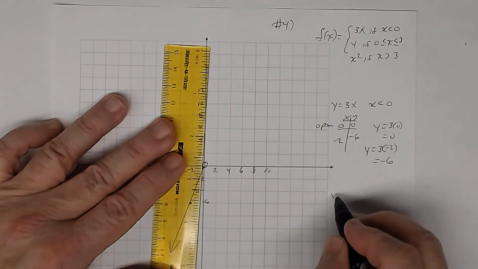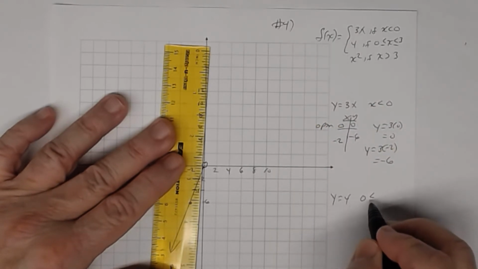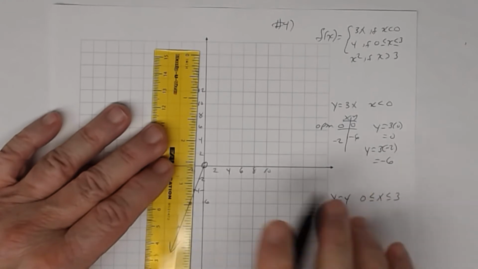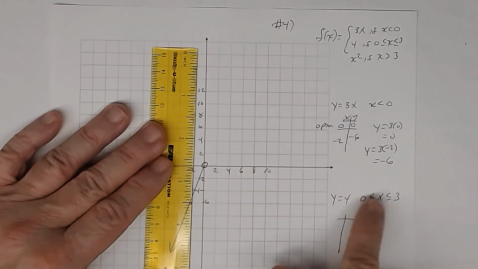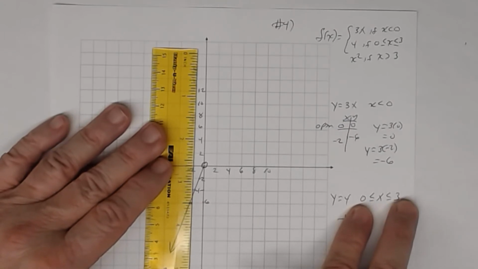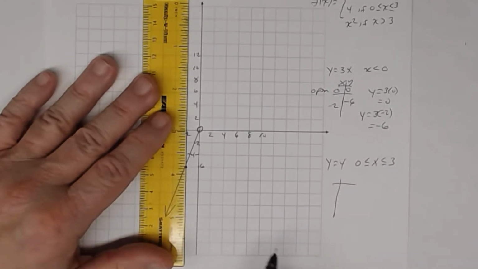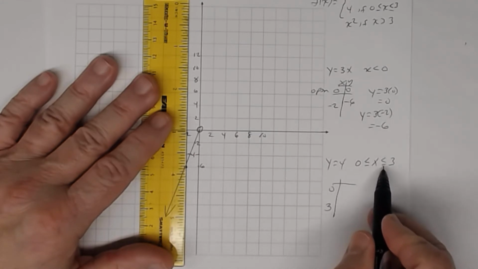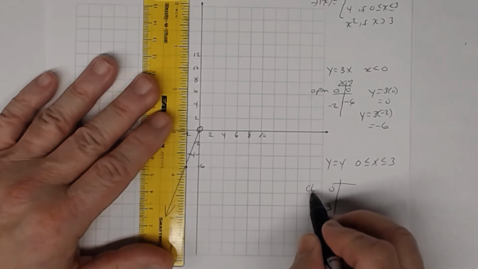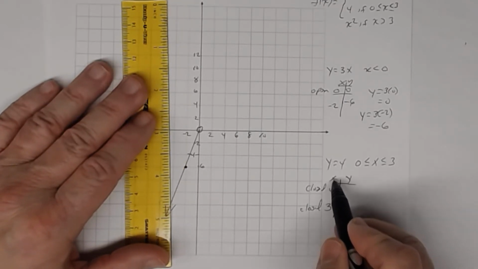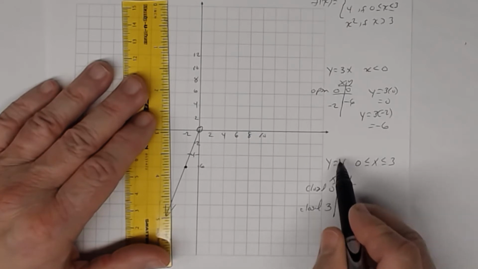So y equals 4. And then my restriction is 0 is less than x is less than or equal to 3. All right. Now remember, y equals 4 without the restrictions is a horizontal line, right? It's a horizontal line, but there's a restriction, and there's a lower bound and an upper bound, so it's actually a segment. And you're going to see what I mean by that. So if x is 0, you're going to use 0 and you're going to use 3. Notice both of those have equal symbols, right? So both of those are closed. So closed, closed. Okay? If x is 0, this says that y has to equal what? Y has to equal 4.